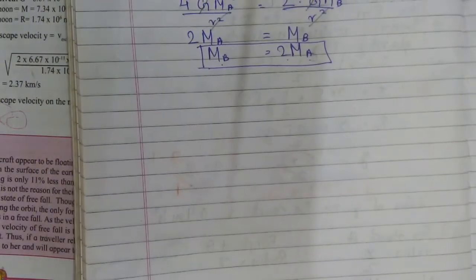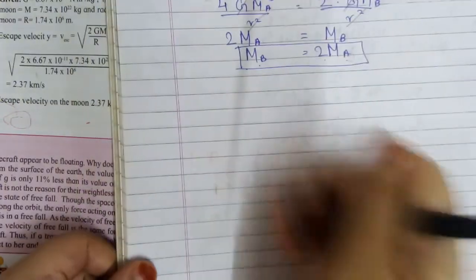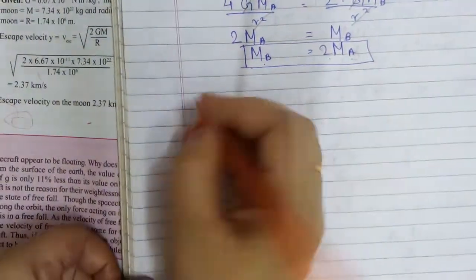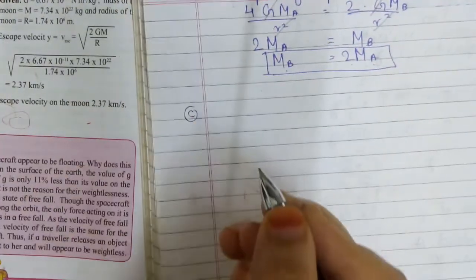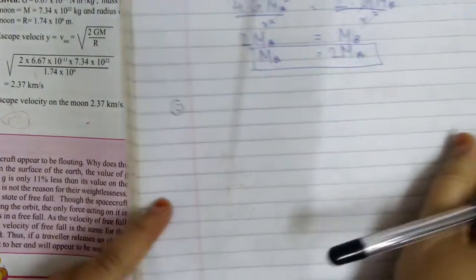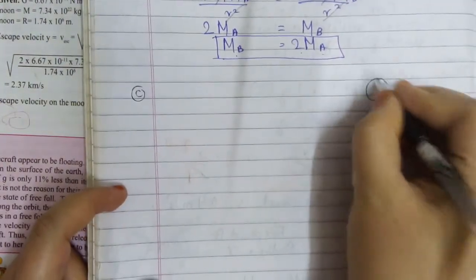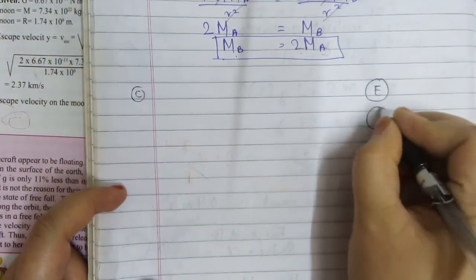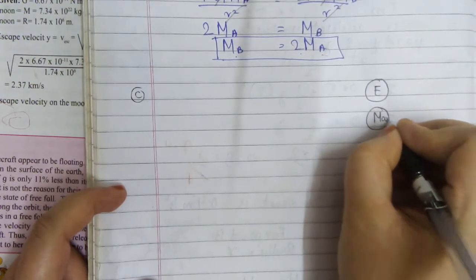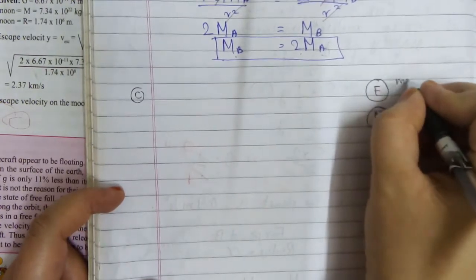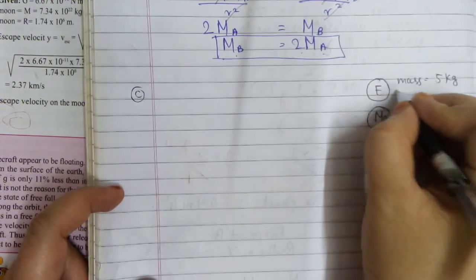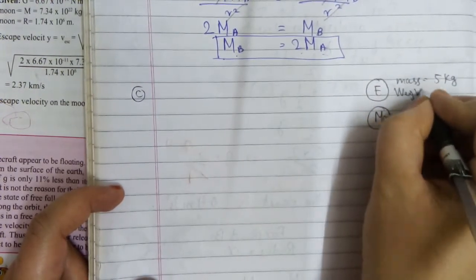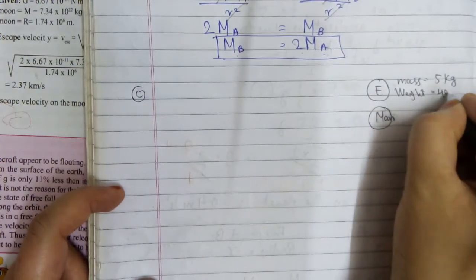So here first we will write all the conditions. Question number C, I am solving. So two planets are there, here earth and here it is moon. Mass is given on earth as 5 kg and weight of the object on the earth is 49 Newton.